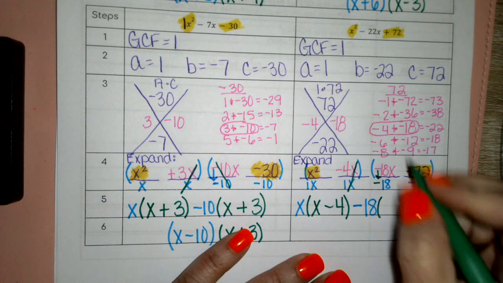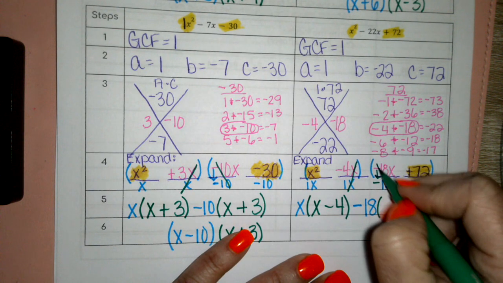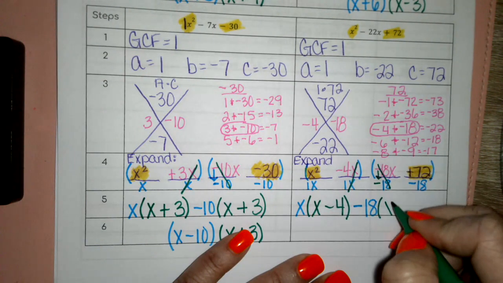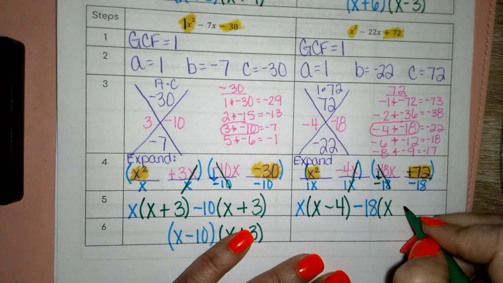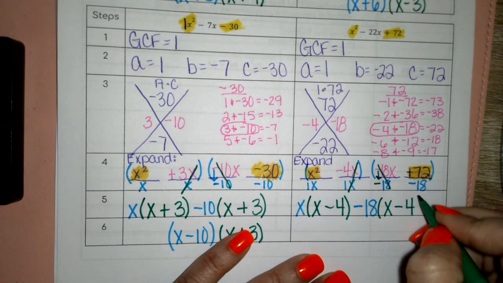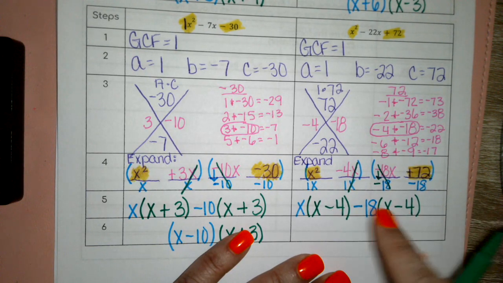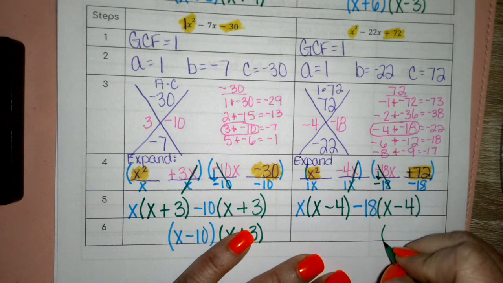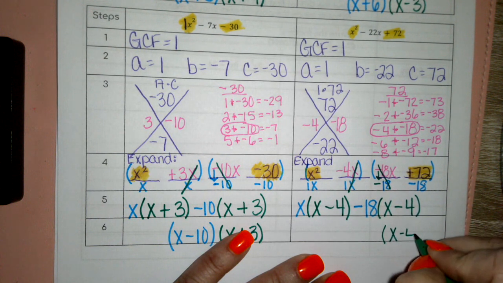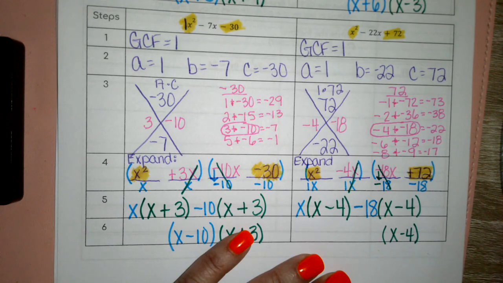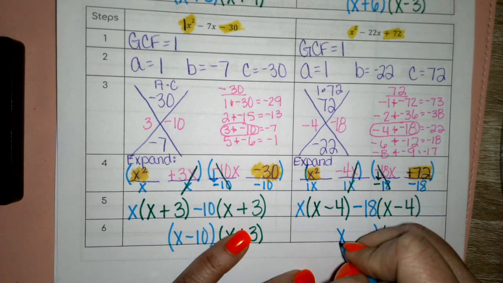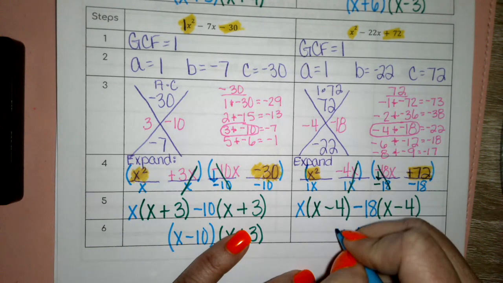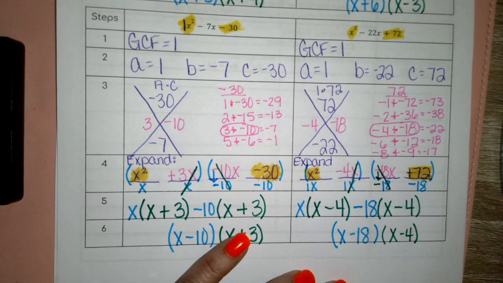So when I divide that, -18 divided by -18 cancels. I'm left with just x. Positive 72 divided by -18 is -4. My parentheses are identical. So I'm going to write them down one time, x minus 4. And then in my other parenthesis is my GCF, x minus 18. I'm going to close that parenthesis.